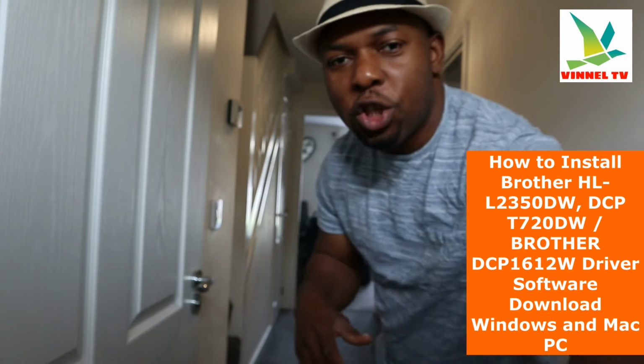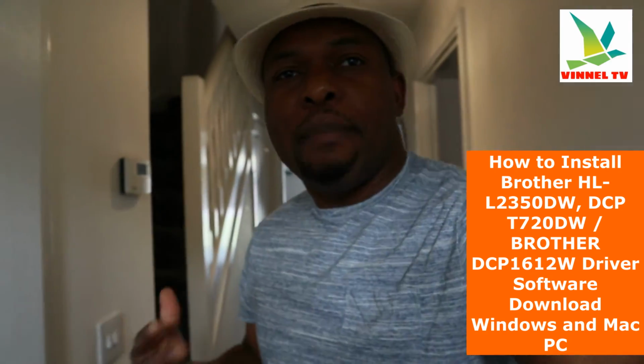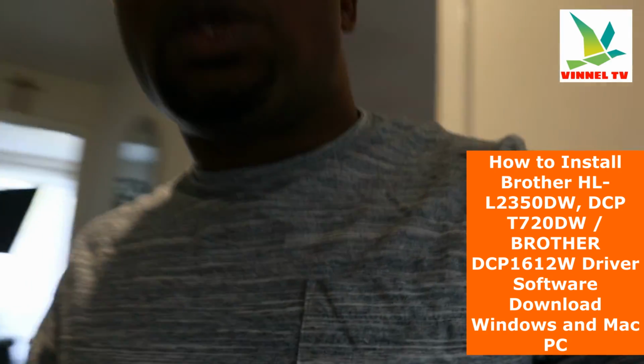I thought I'd just let you know what we're going to be doing: a step by step of how to download the software for any particular printer, for Canon, for Epson, for HP.